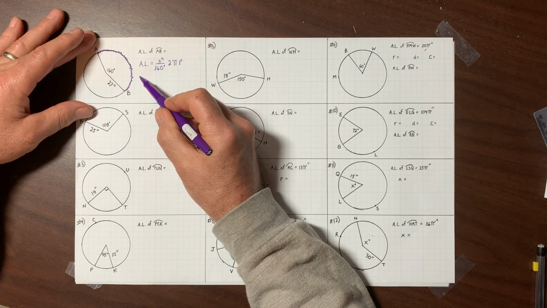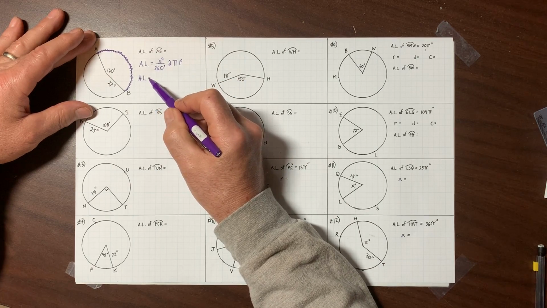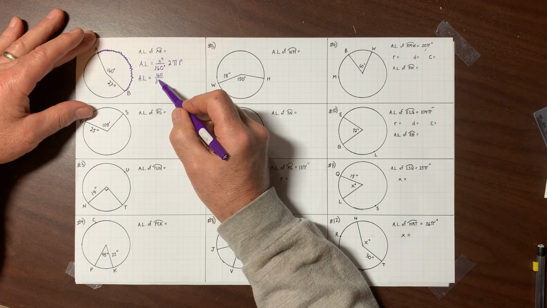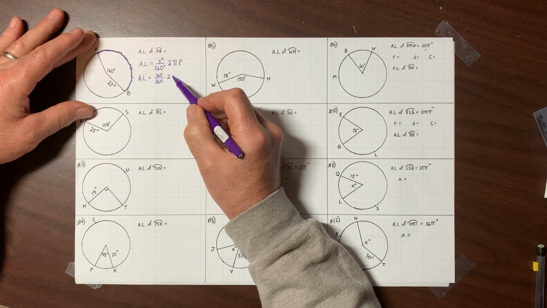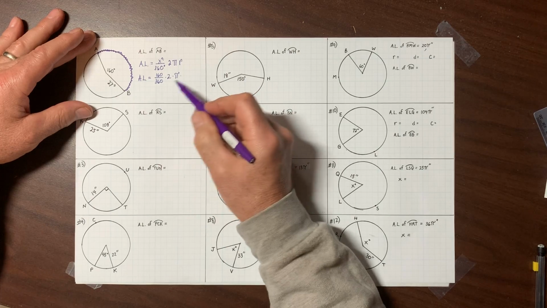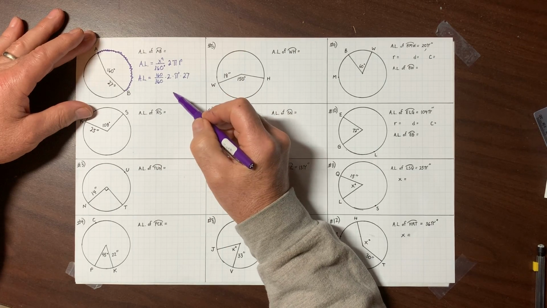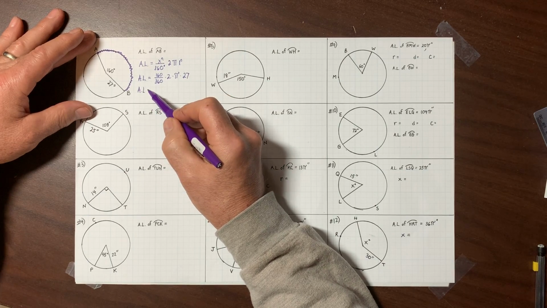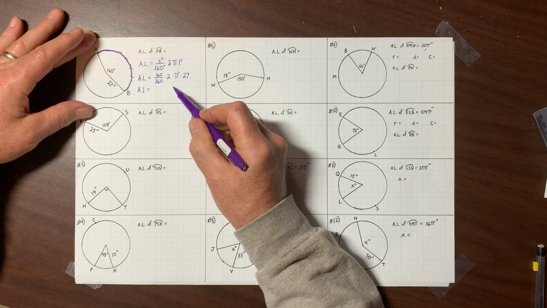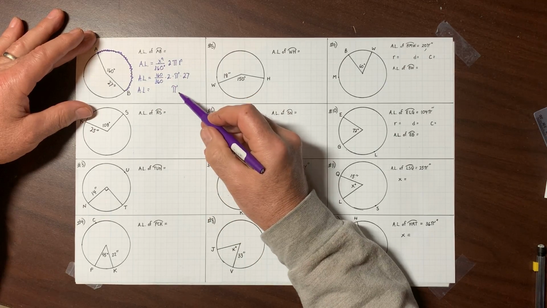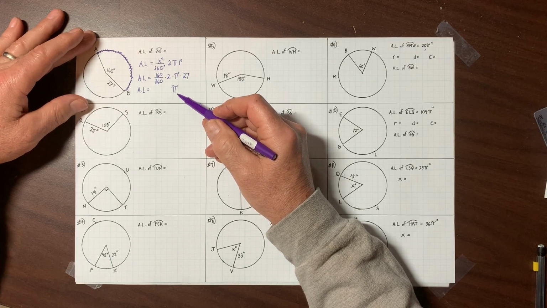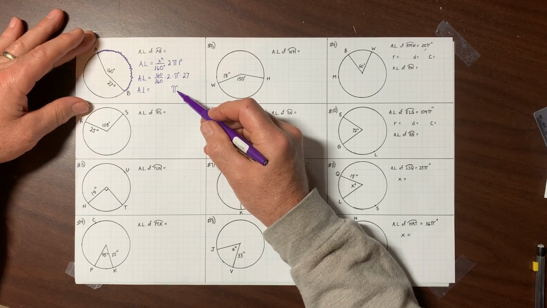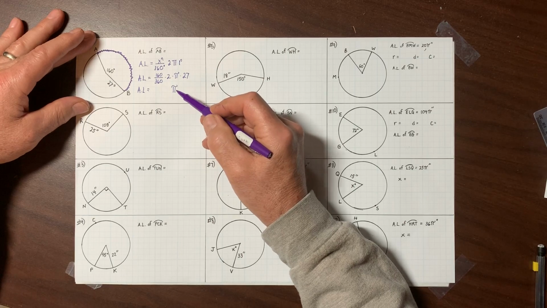So I'm going to plug in here, and I'm going to have the arc length is equal to 160 over 360 times 2 times pi times the radius, which is given as 27. So now, really, all I have to do is my arithmetic, and I could use my calculator for that. I'm going to just go ahead and put pi here. And the reason I'm doing that is because I've been asked to find the arc length in terms of pi. So I'm not going to multiply by 3.14 or any other decimal approximation for pi. I'm just going to leave pi in the answer.